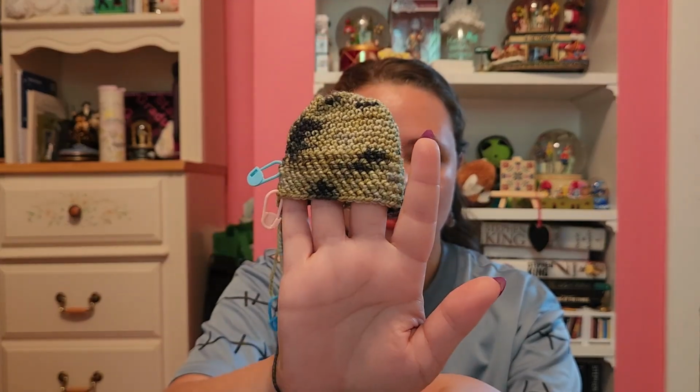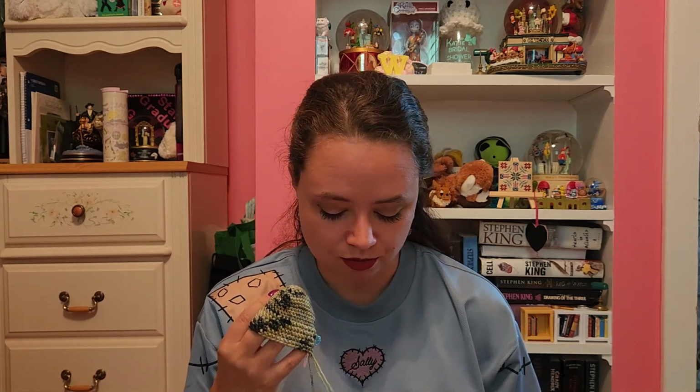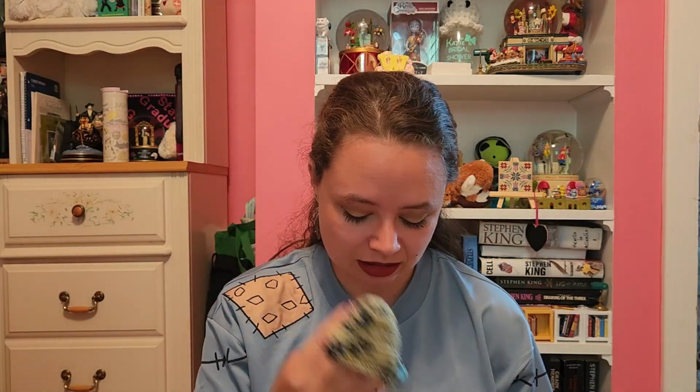I have a Ravelry where you'll find all of my projects and what yarn I'm using. I got this yarn in LA. I don't remember what it's called, to be honest, but go check out my Ravelry. You can see all the information there. And this is the second sock. Yes, crocheted socks. That's my second pair.